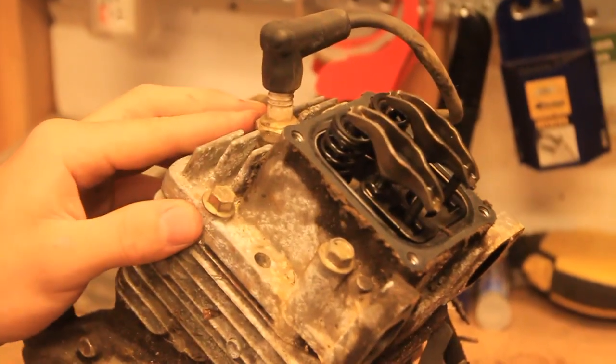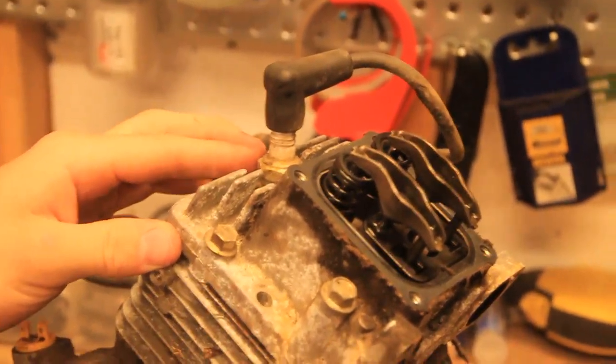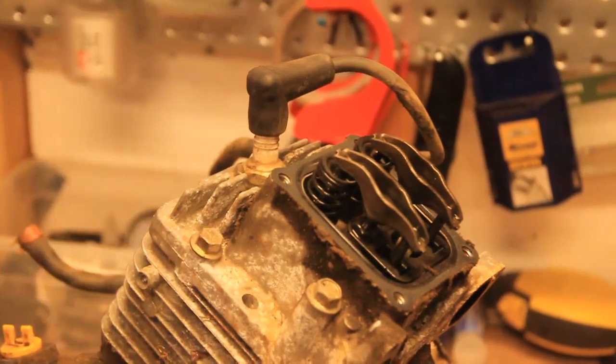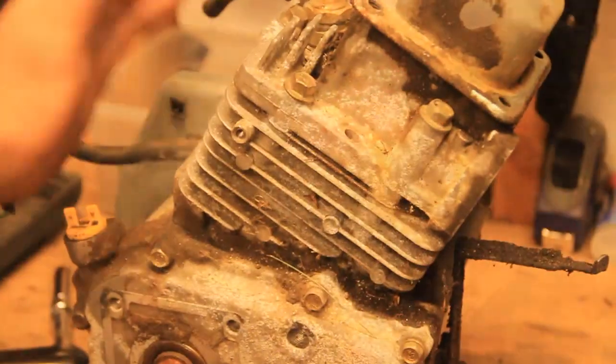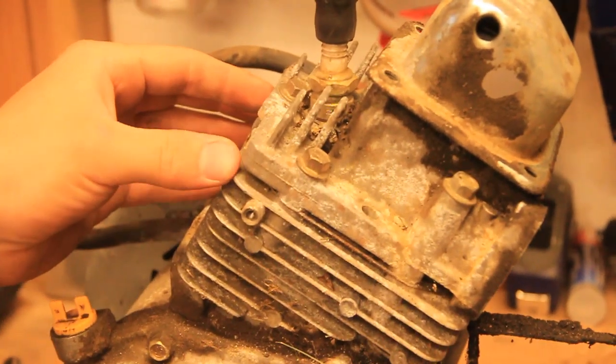This is the spark plug. The spark plug sparks directly after the compression stroke. The spark ignites the air-fuel mixture, sending the piston downwards. This is the cylinder head. It encases the piston and is where the explosion happens.